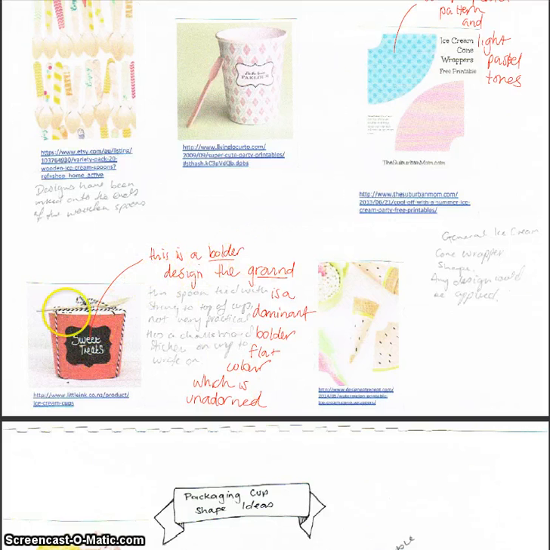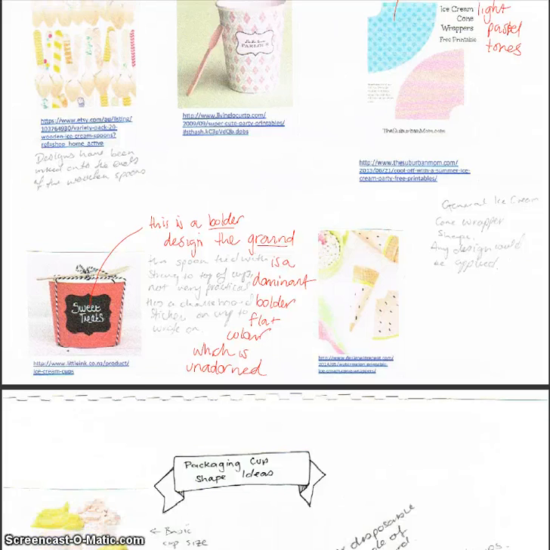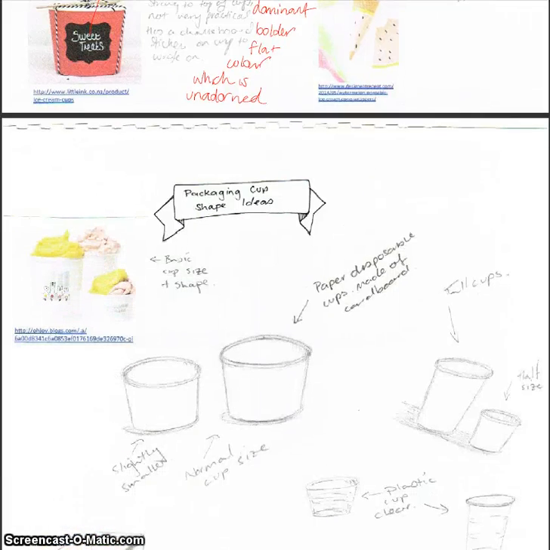I thought this was a really interesting one. It's a bolder design from some of the pastel, subtle designs that are happening. We've got this bold ground with very white font, so it really pops out, and this colour in the background, sort of watermelon-y colour, is a lot stronger than some of the other colours in the examples you found.